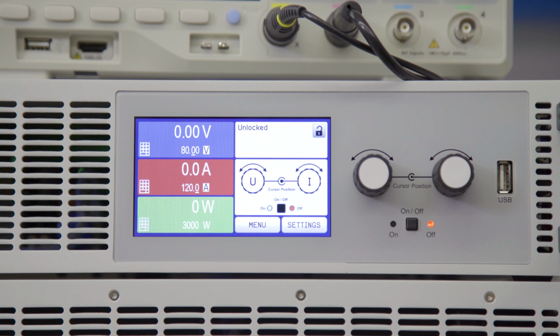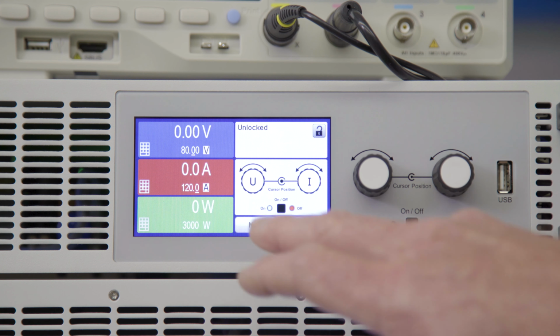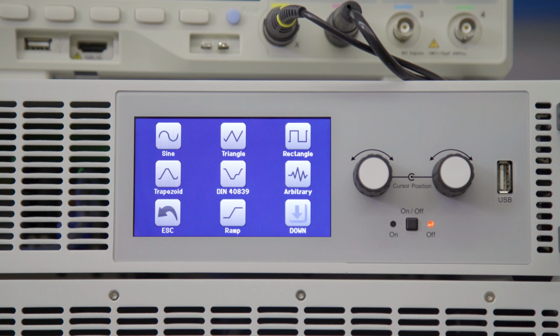That same arbitrary waveform and function generator that we saw on the programmable load is also available through the same menu structure on the programmable DC power supplies. So between these two combinations, you can create both dynamic load conditions and dynamic voltage conditions to really fully test your product.